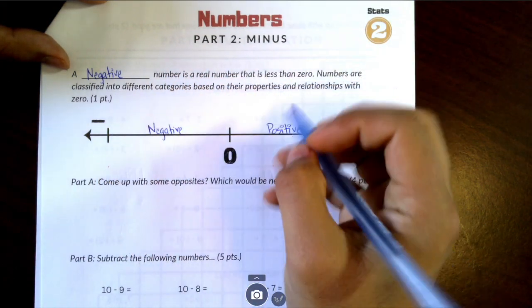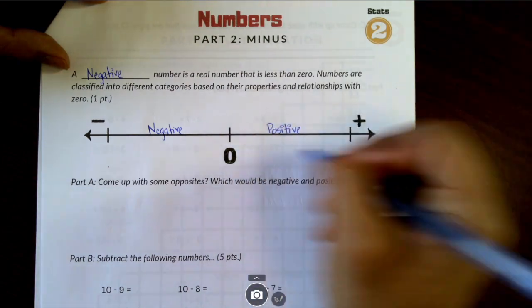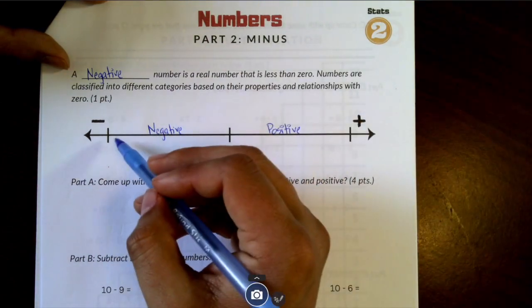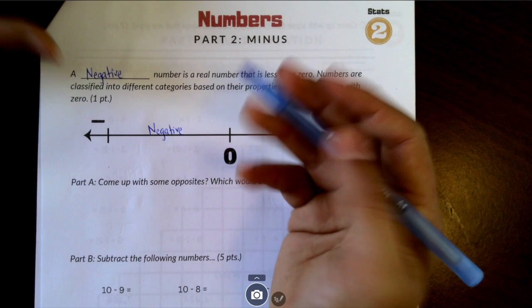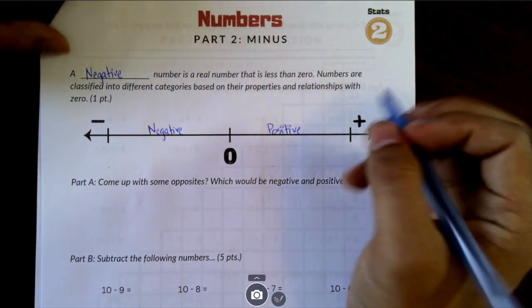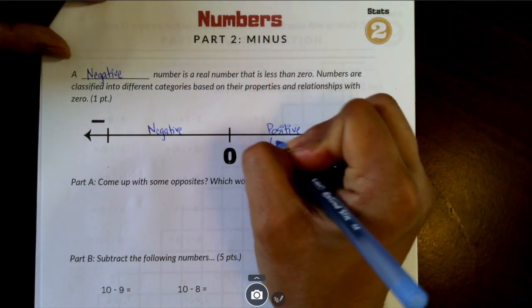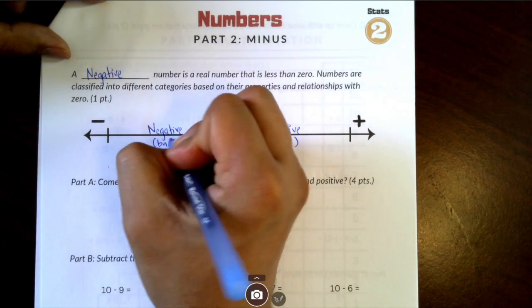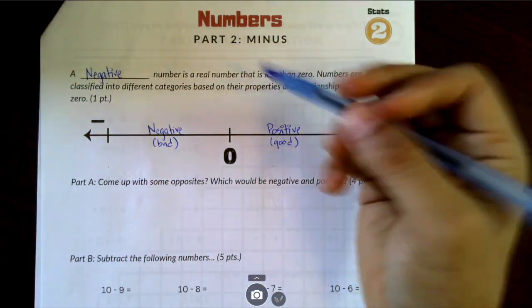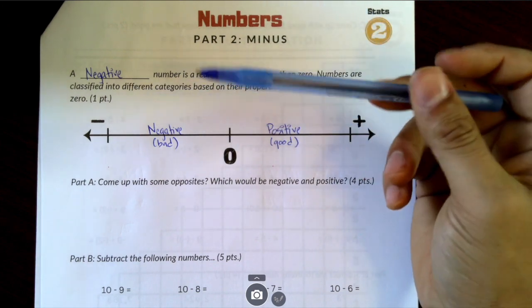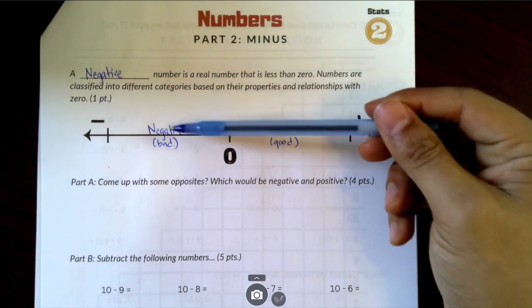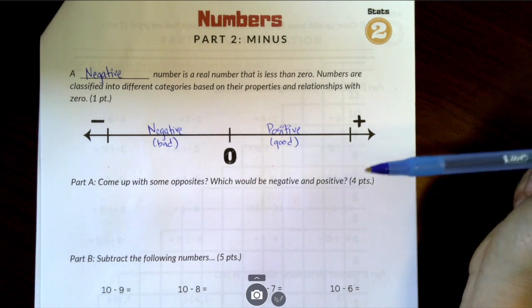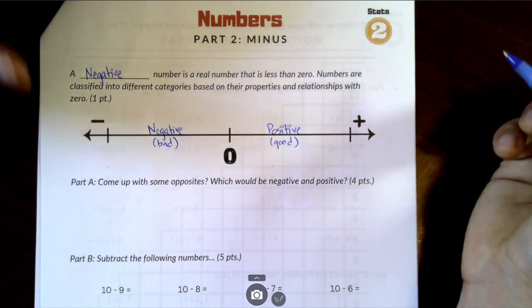And I think that positives are on the right-hand side because most people are right-handed. But if most people were left-handed, we might say that this is positive. Just something for you to think about. And most people think that positives are good and negatives are bad, but that's not always the case. There are some things that you might think are negative, but other people think are positive. And I'll give you an example in just a bit.